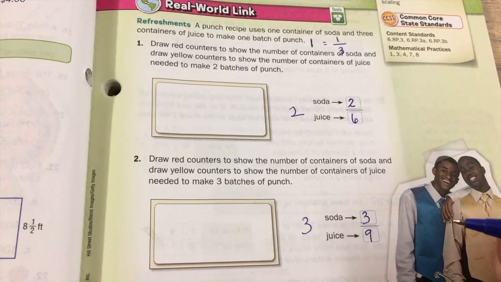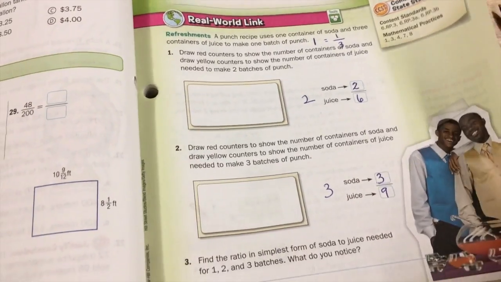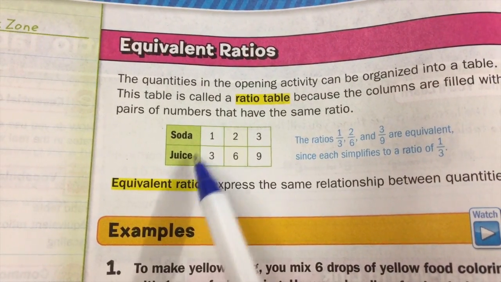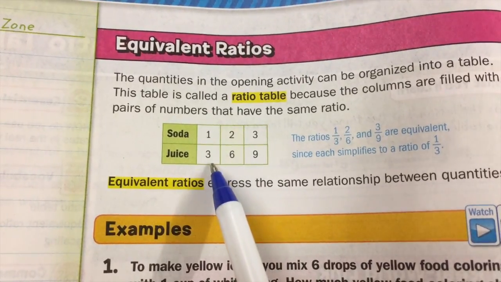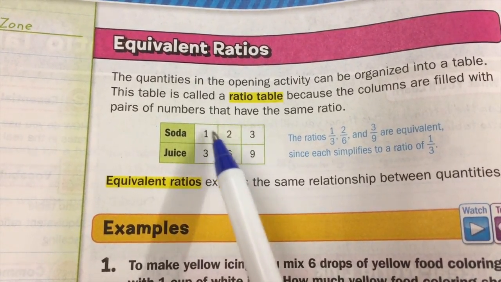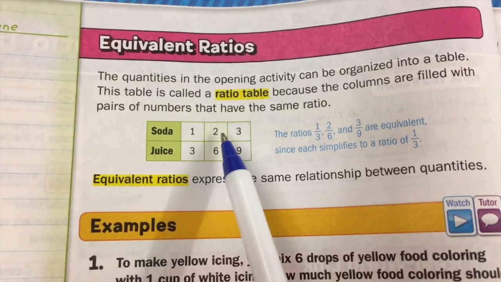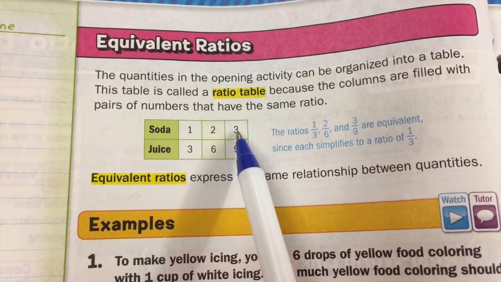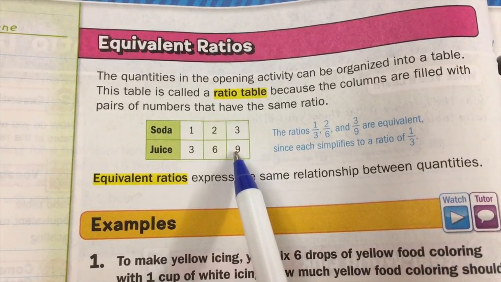All right, so what we're going to do is look on the next page. Oh, by the way, that was page 39. On the next page, page 40, they made this into a table. So the soda per juice. For 1 batch, you needed 1 soda and 3 juice. For a double batch, 2 soda, 6 juice. For a triple batch, 3 sodas and 9 juice.